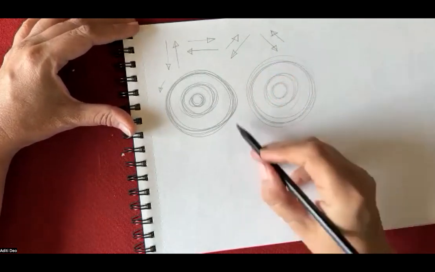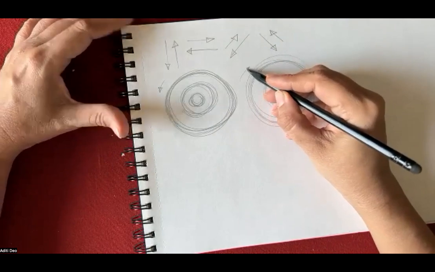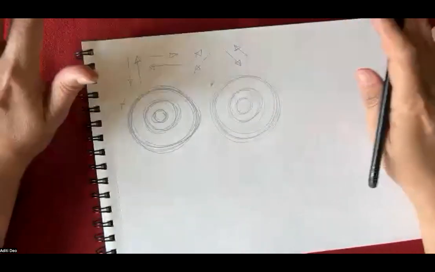So you want your hand to move very freely. Don't look at perfecting the circle. That will happen in time.